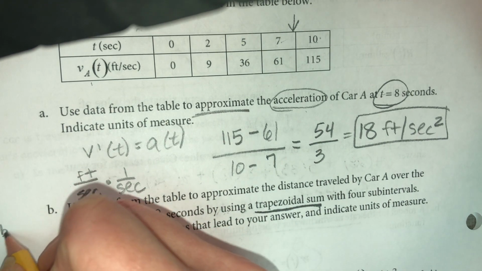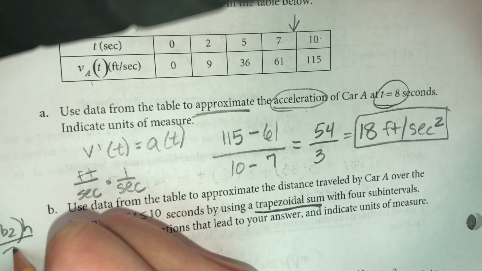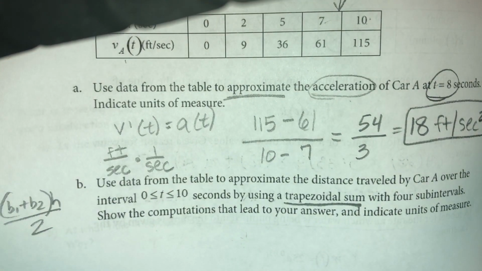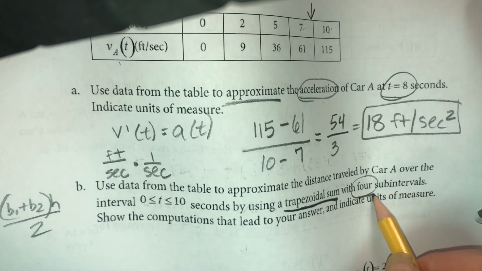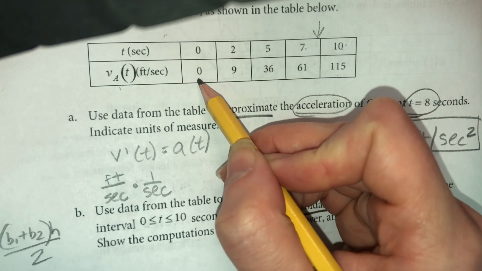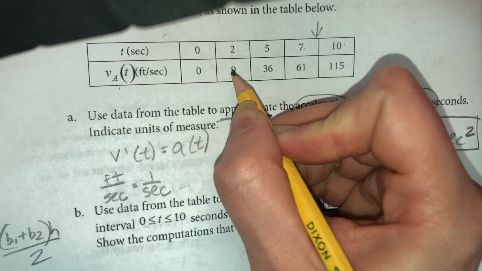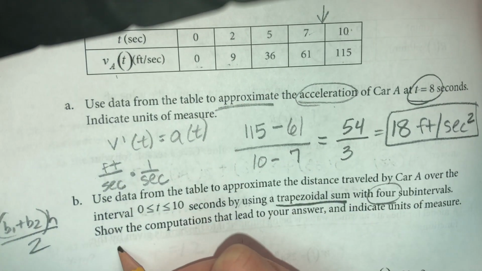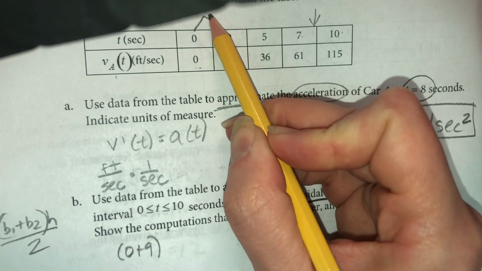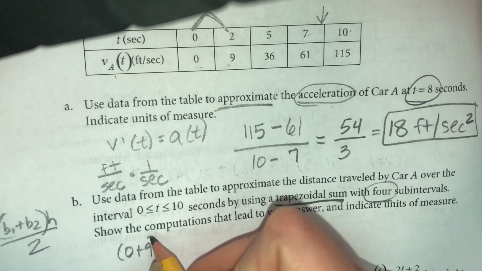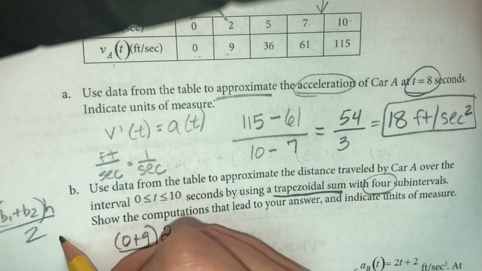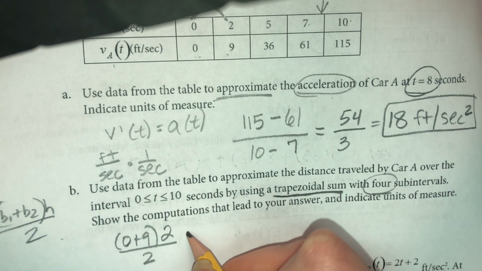Base 1 plus base 2 times the height divided by 2. Okay, we're going to have to do 4 trapezoids. So the first trapezoid will have, remember the bases are the parallel sides, which are the y values. So we're going to go 0 plus 9. And then the height is the distance between the two x values. So that's times 2, and then divided by 2. Because of the formula for the area of a trapezoid, you divide by 2.